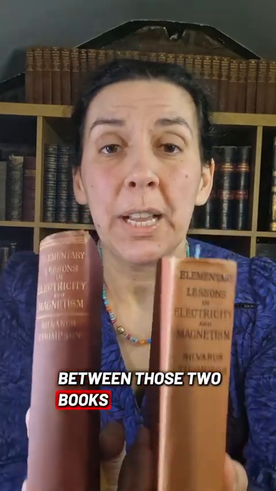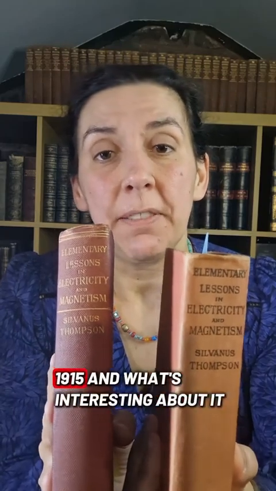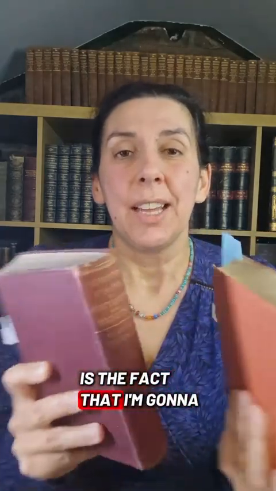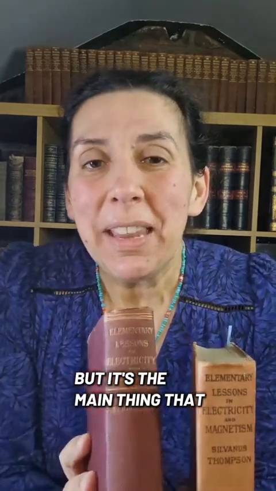The reason I'm saying that is because there's a reason for it, so make sure we understand that between those two books, the actual data is 20 years difference. So 1895 and 1915. And what's interesting about it is that I'm going to read you a little bit of the introduction in there. But it's the main thing that you find again.